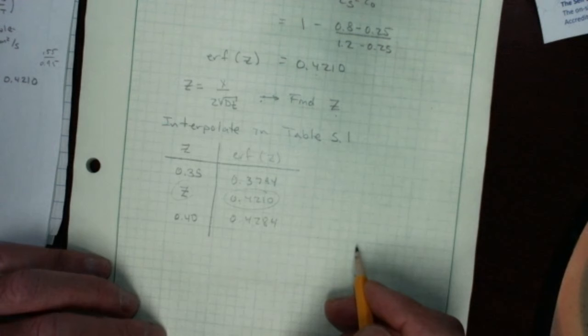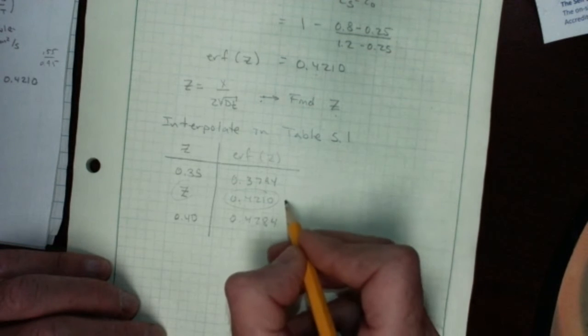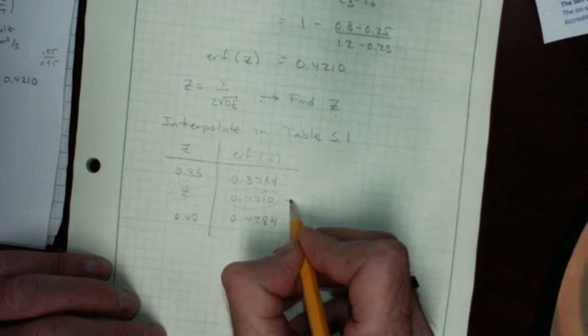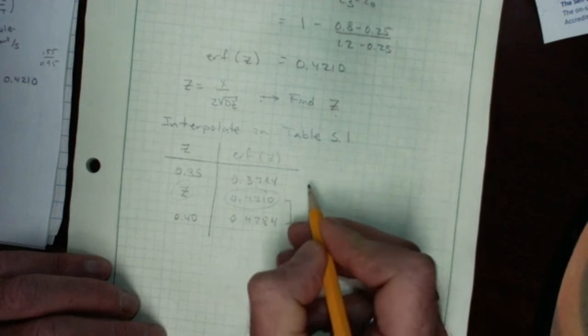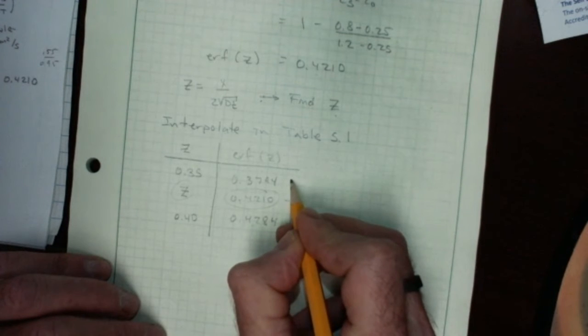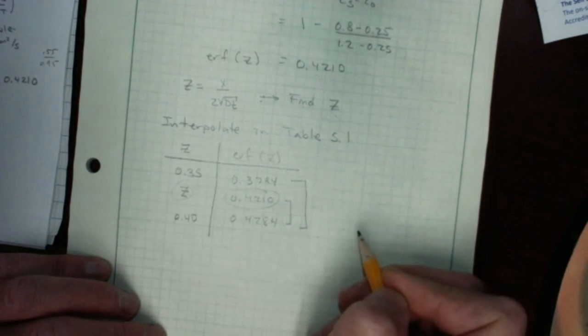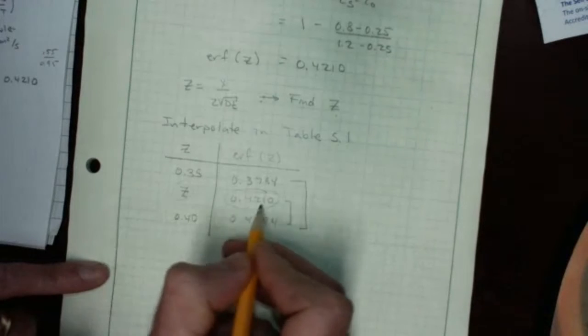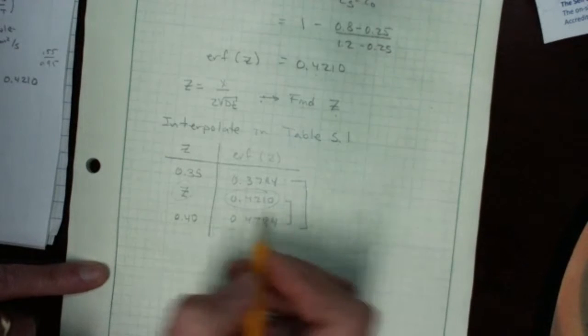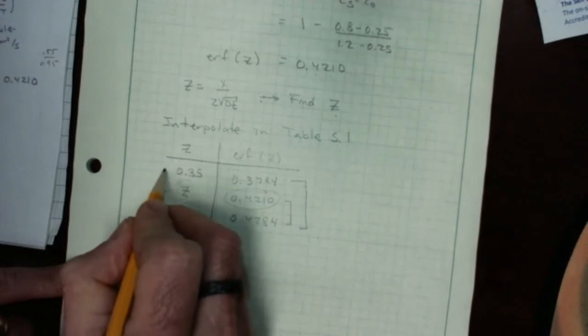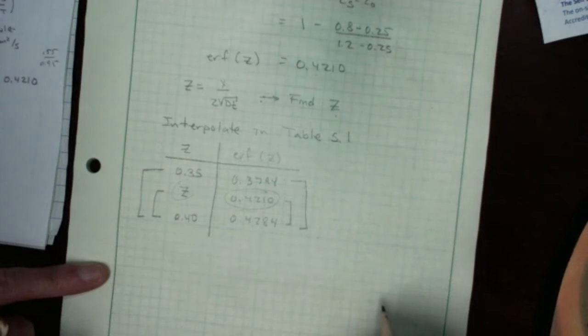There's a couple of different ways you can do interpolation. The easiest way that I've found is to say that this number in the middle is to that number at the bottom, as this number at the top is to that number at the bottom. And the ratio of those two distances is the same as the ratio between these two distances.